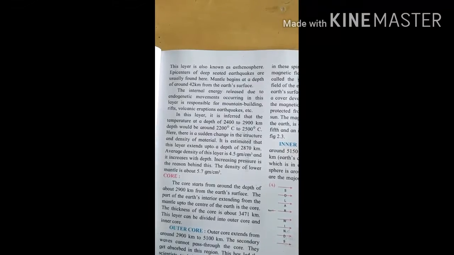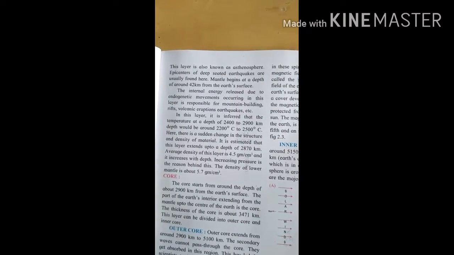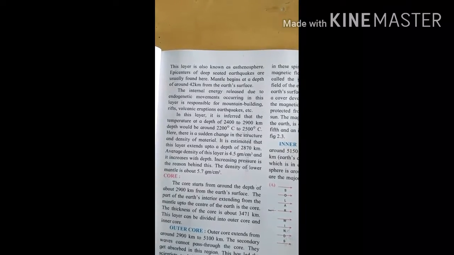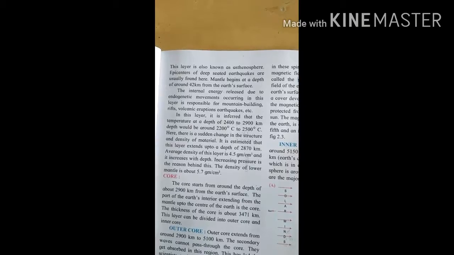Now the internal energy released due to the endogenic movements occurring in this layer is responsible for mountain building. Okay, now what do you mean by endogenic movements of the earth? It means internal movements. As I said, volcanic eruptions and earthquakes, all these are endogenic movements.